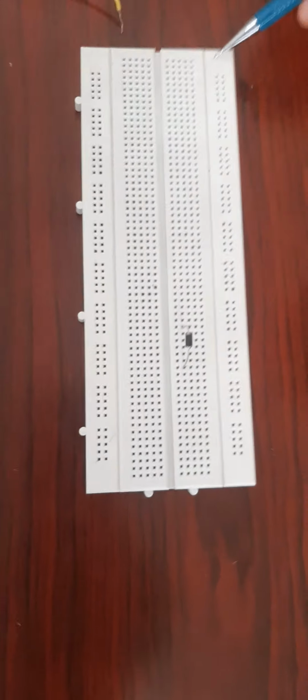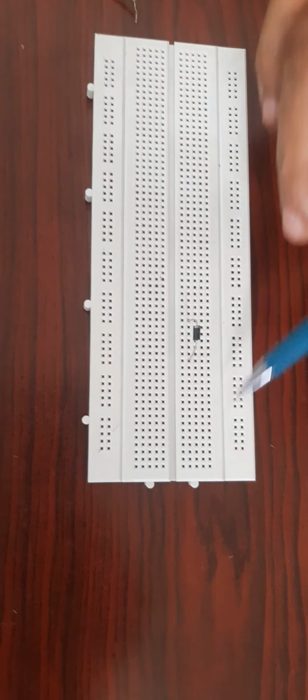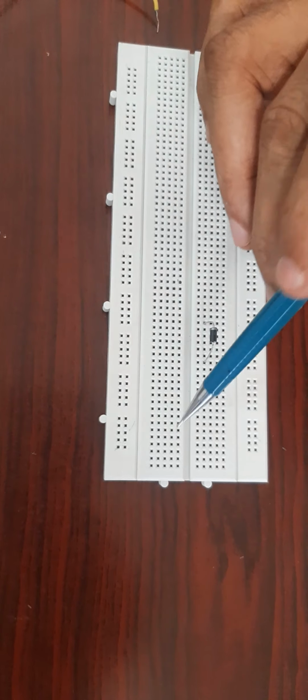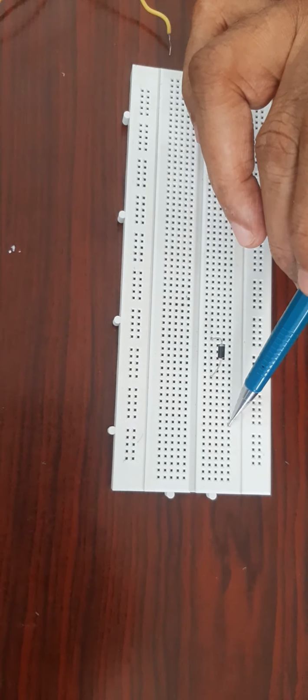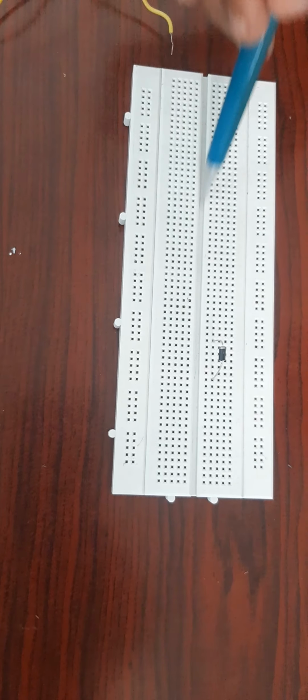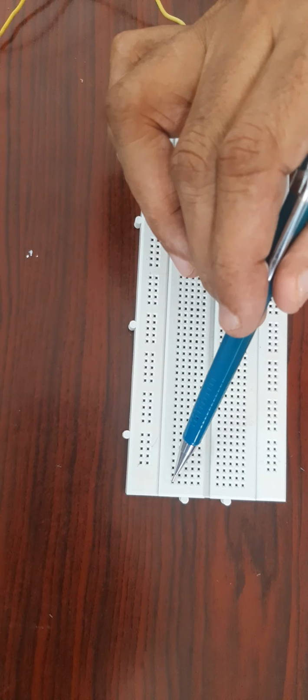This is going to be connected horizontally. The center part is divided into 2 sections. This is one section and this is another section, and this is totally isolated. Here it is vertical.